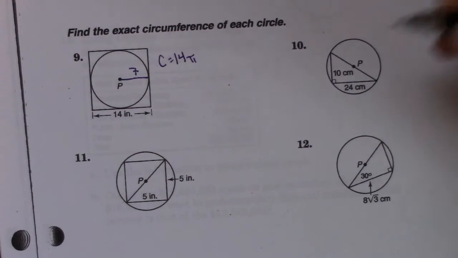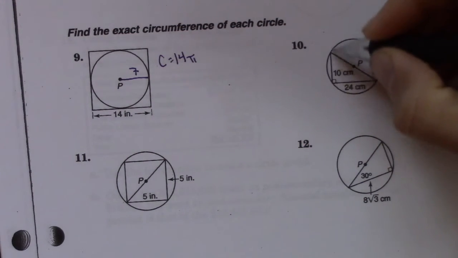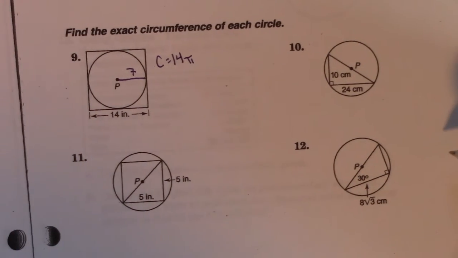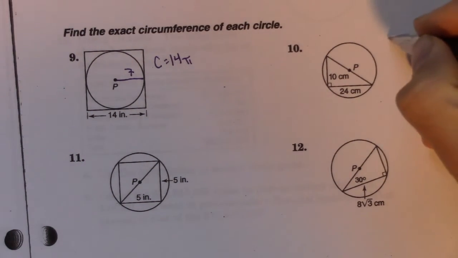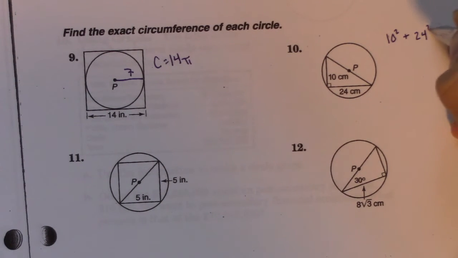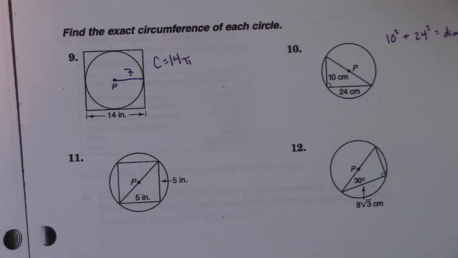Going over to number 10, this side right here is 10, this side right here is 24, so if I'm going to find my diameter, I've got to use the Pythagorean theorem. 10 squared plus 24 squared equals my diameter squared. I want to say that's like 25 or 26, but it's early and my mind isn't thinking just yet.